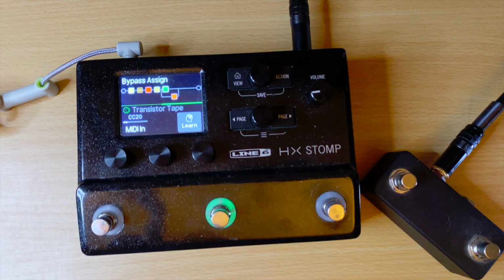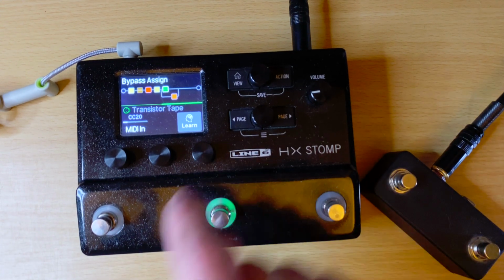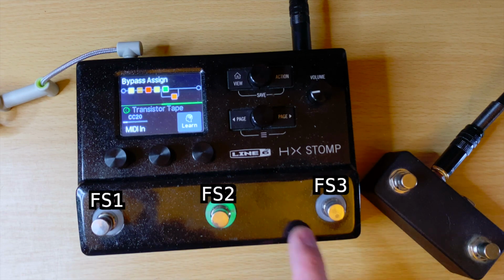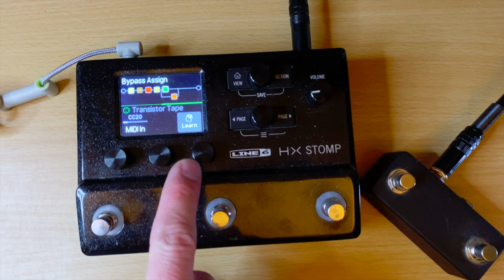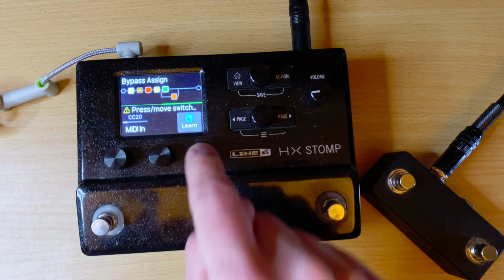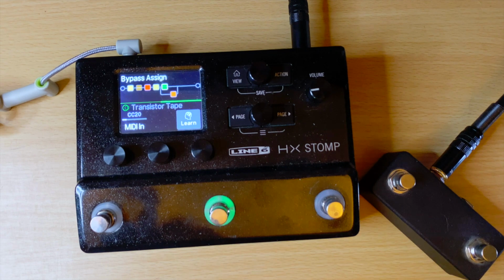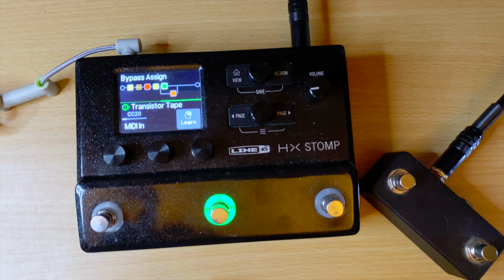I do want to show you this learn feature, which is really cool. If you don't want to remember, I mean, it's not hard to remember, footswitch 1, 2, 3, 4, 5. With learn, this is really cool actually. You can hit learn, it turns blue and it says it's waiting for you to hit a button. So I can push this one and it assigns it right here, which is cool.